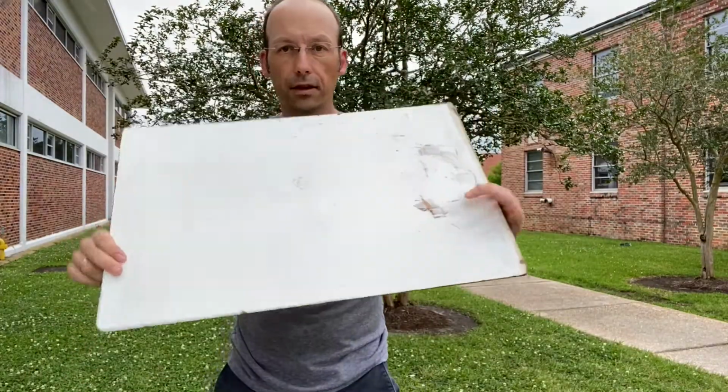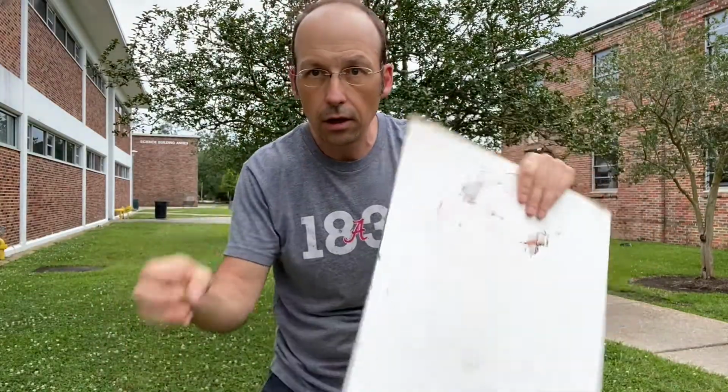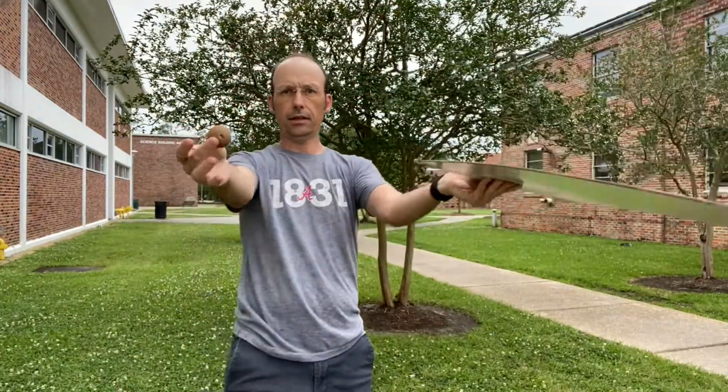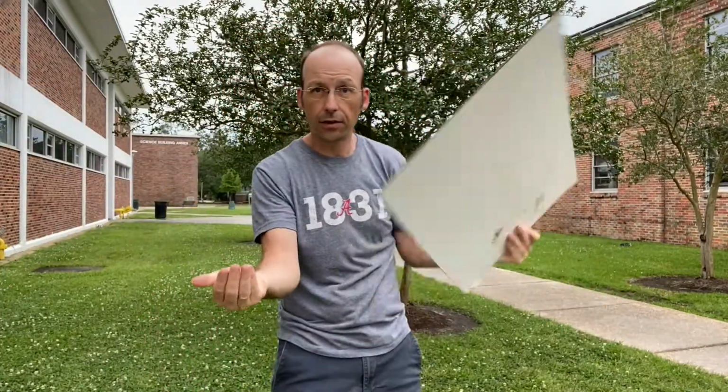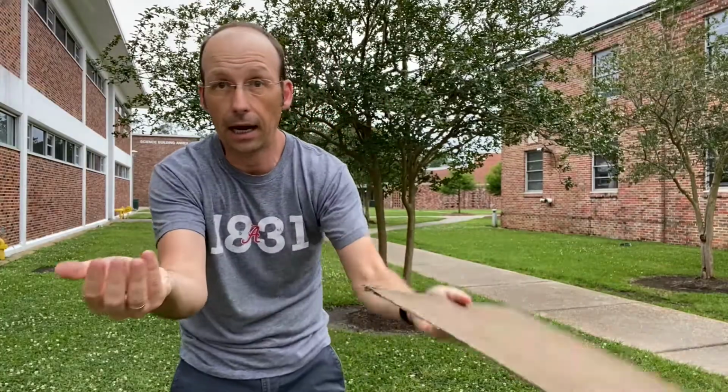This is a cork ball. This is a presentation board. Which has a greater mass, do you think? The answer is this by far. This one is much more massive than this one. You could feel it if you had it, but you don't have it, I have it.